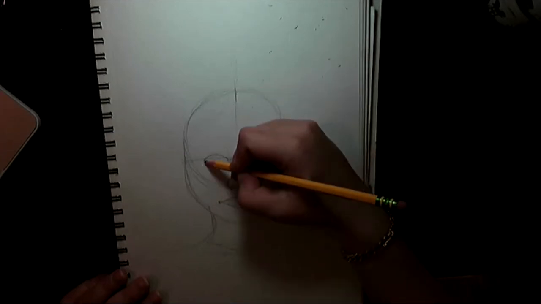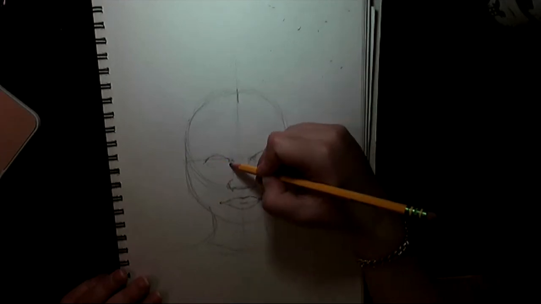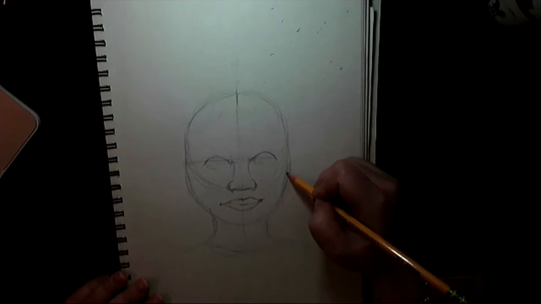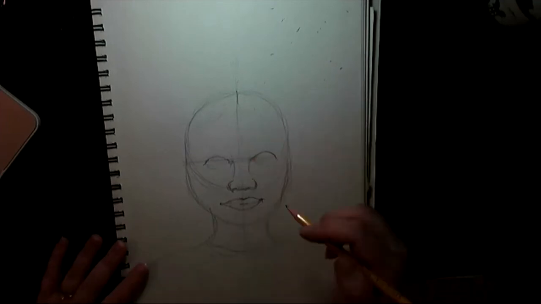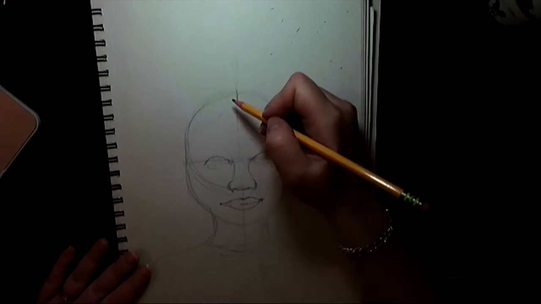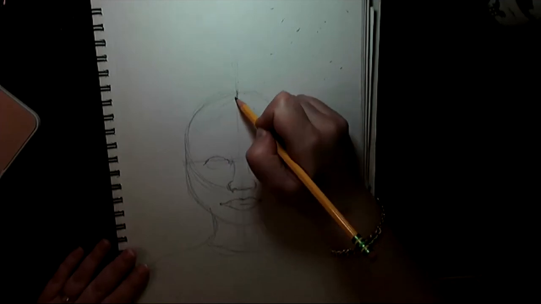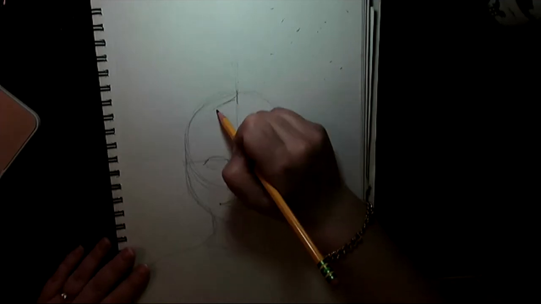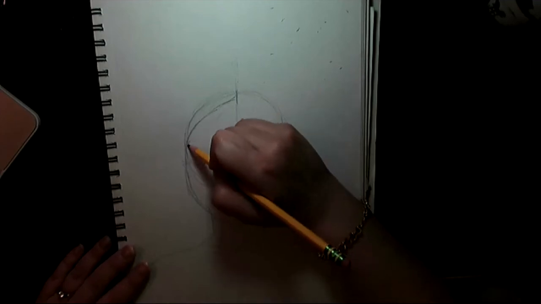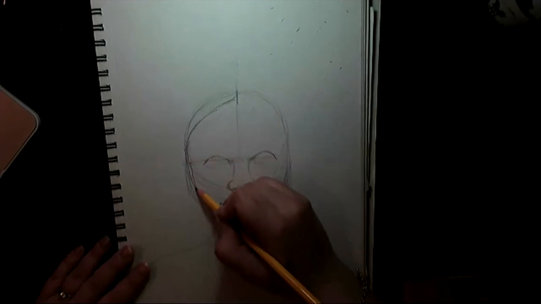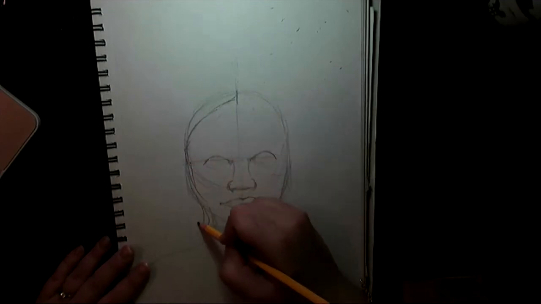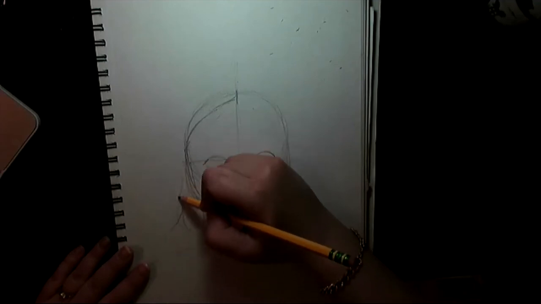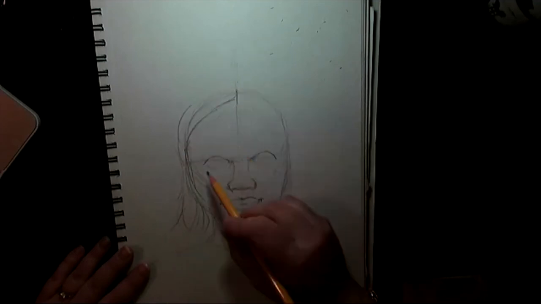Then once I have this sketched out, I'm going to draw in my hair, because I want to have a really light sketch of the whole image before I start doing a lot of detail and thick lines with my pencil. So hair, again, I'm going to do these quick lines. In my picture, I have my hair down, but it's pretty short and wavy.